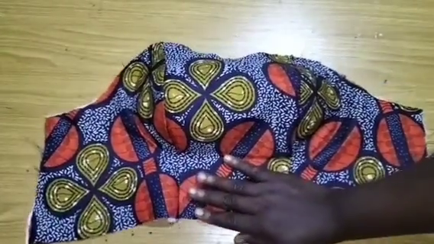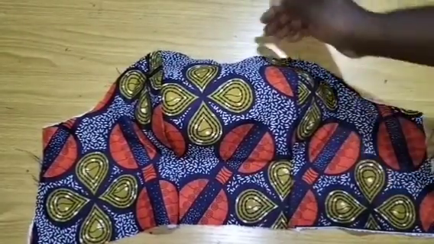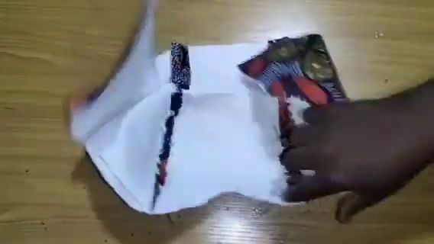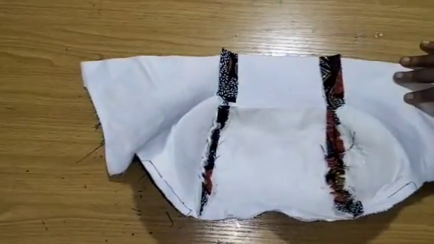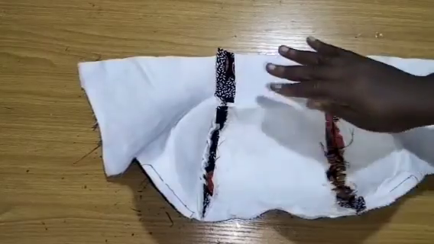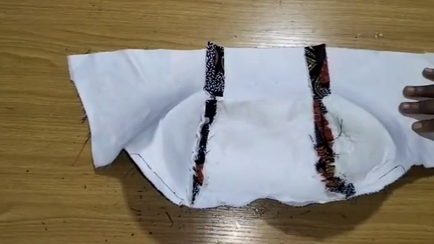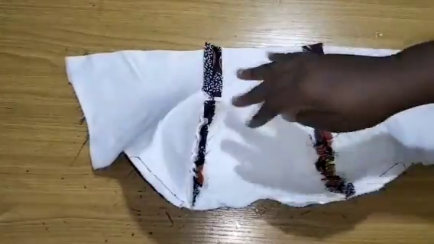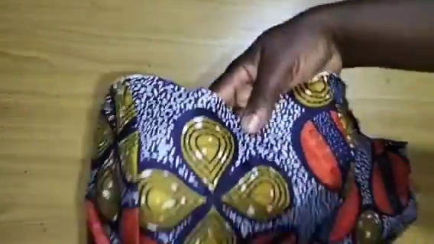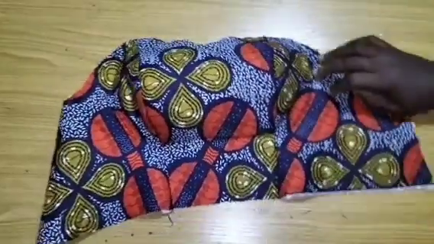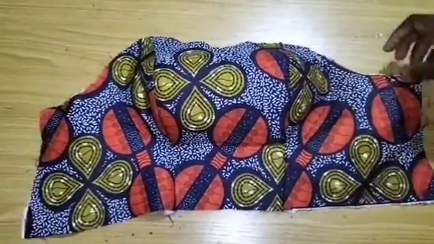Alright, so now I'm done sewing the bustier, as you can see. So I'm done padding it. We have a detailed video on how to pad this bustier, so you can click on the link in the description box below to watch how to pad this appropriately. The next thing we are going to do now is to start sewing in our yoke.